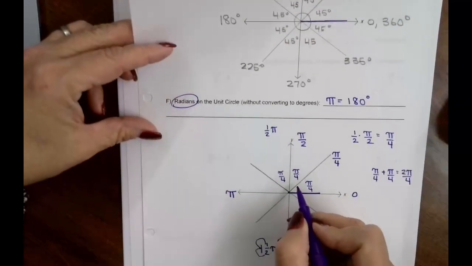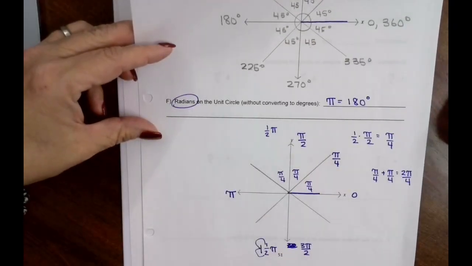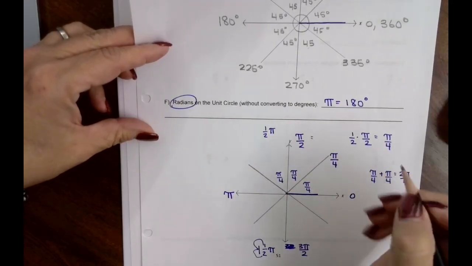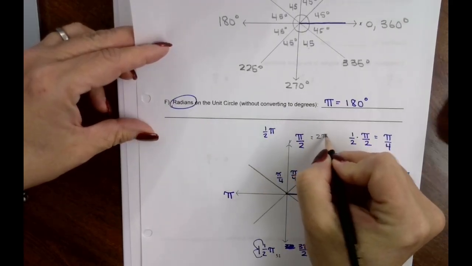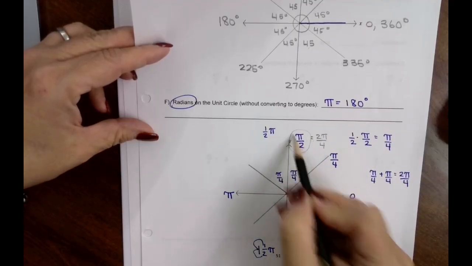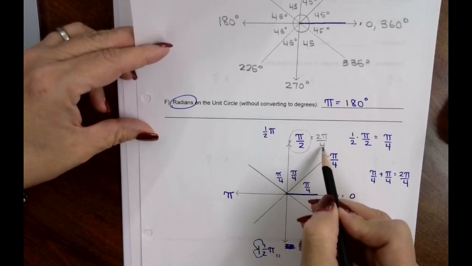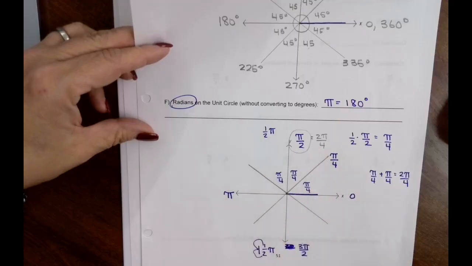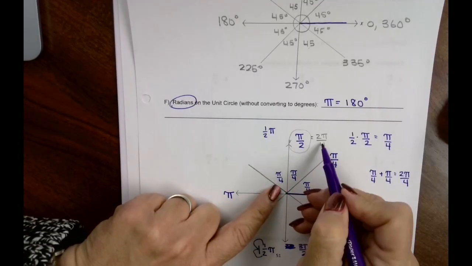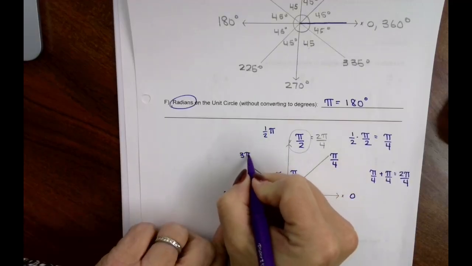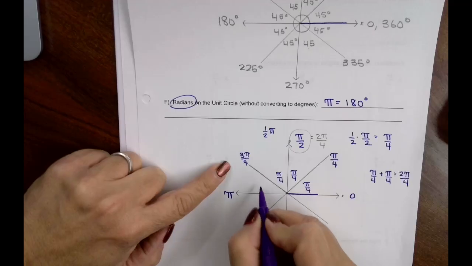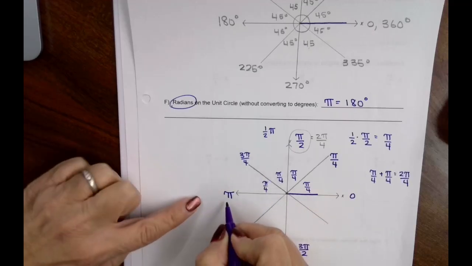So now what I have, I'm going to think of this with the common denominator of 4. So this is the same as 2 pi over 4, right? We're not going to write it this way. We're going to write it in the most reduced way. But if I think about this with a common denominator, this would be 2 pi over 4. Well, if I add pi over 4 to 2 pi over 4, I get 3 pi over 4. And then I add another pi over 4, and I get down here to pi.